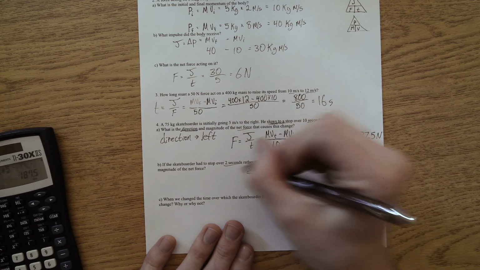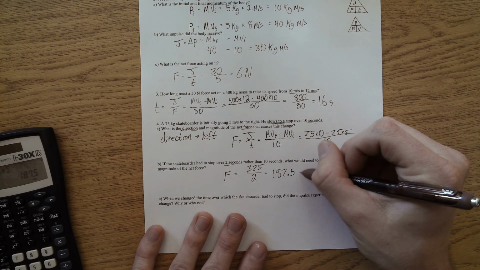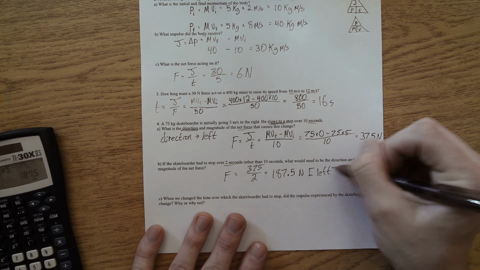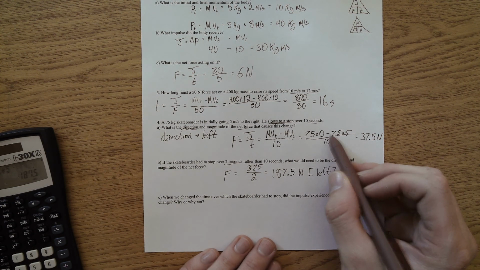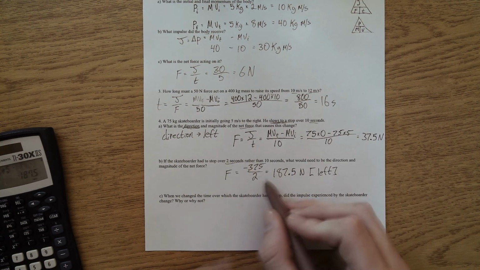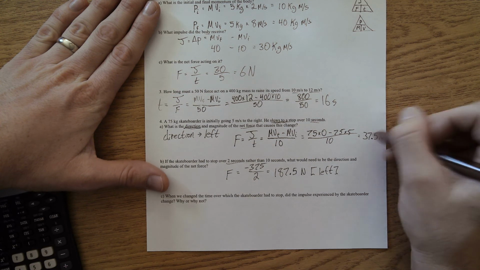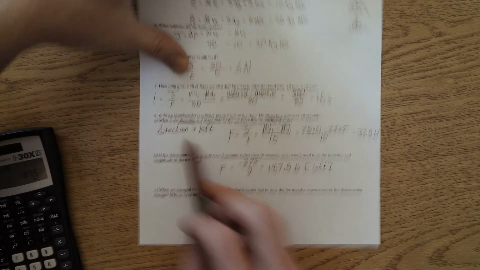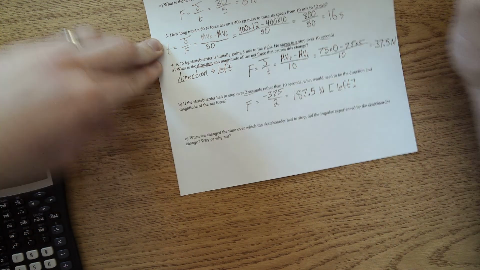And force is measured in newtons. Our direction would be left. Notice right here, there's actually negative 375, right? So that'd be negative, but the negative tells us that it's left. Anyways, so direction is left. Magnitude is just the number. Magnitude is always the number.